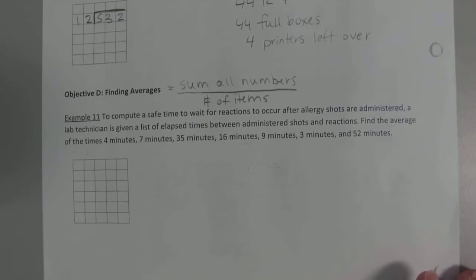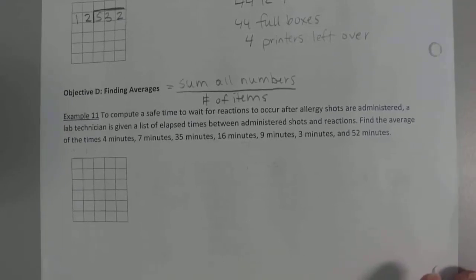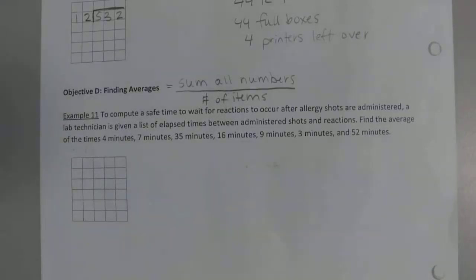So let's read this problem. It says, to compute a safe time to wait for reactions to occur after allergy shots are administered, a lab technician is given a list of elapsed times between when a shot was given and when a reaction happened, okay? So we want to find the average of if somebody had 4 minutes within getting the shot, they had a reaction, 7 minutes, 35 minutes, 16 minutes, 9 minutes, 3 minutes, and 52 minutes.